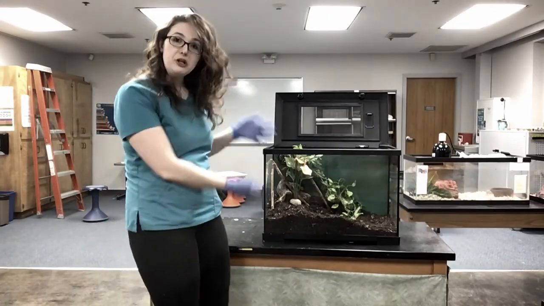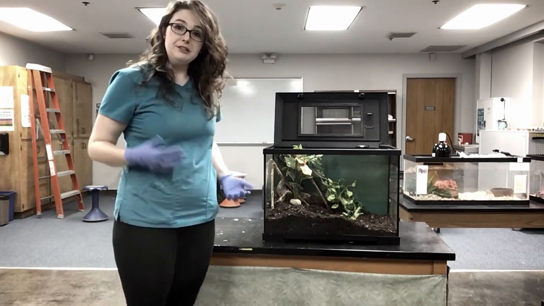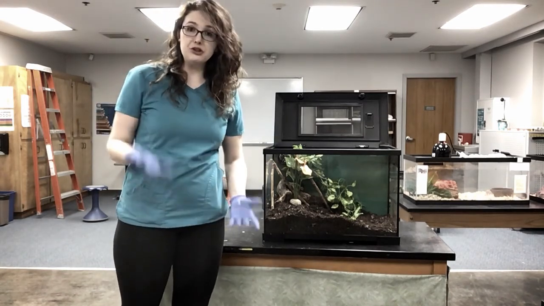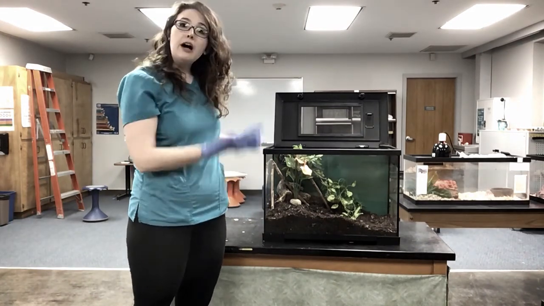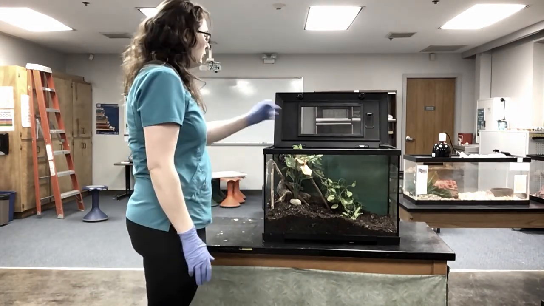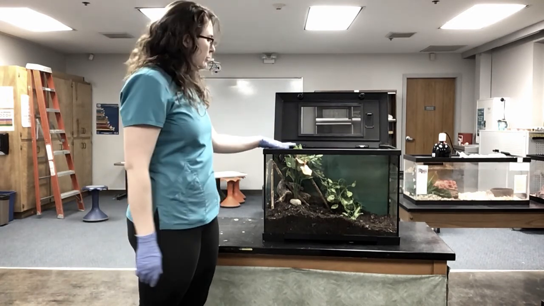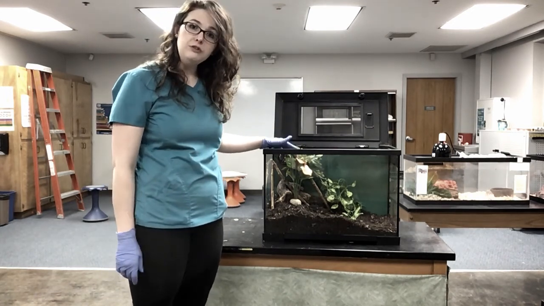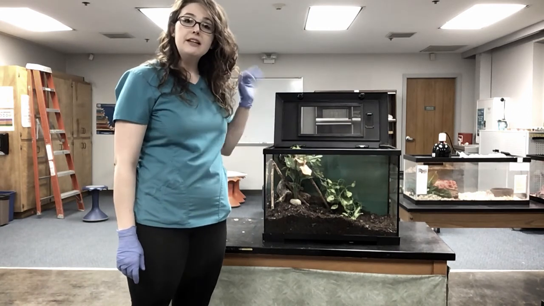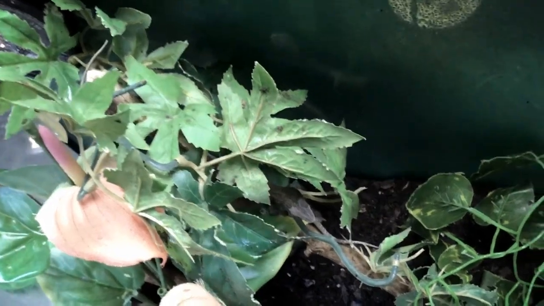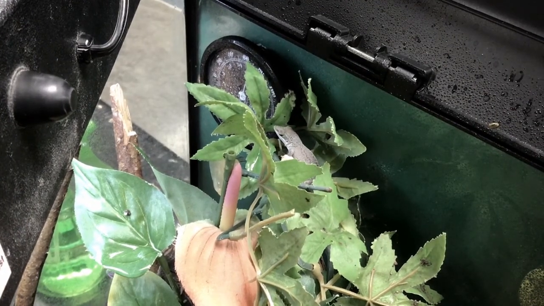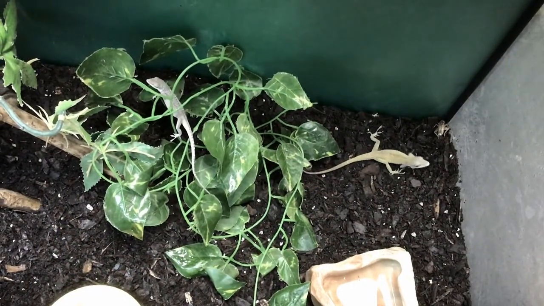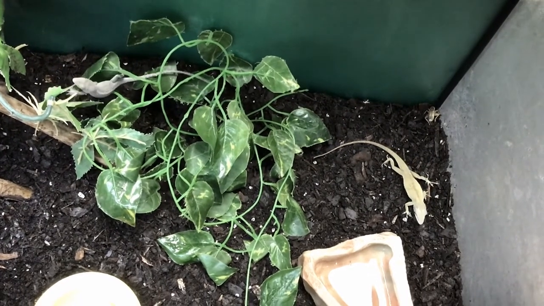You probably noticed that our tank is kind of tall too. As anoles spend a lot of time in plants and in trees, they feel like they need a lot of space to move up and down in their environment. We have some plants in here, and that provides an important thing for the anoles. It provides shelter. It gives them a place to hide from predators, a place to climb up onto if they want to get some light, and a place to crawl around so they can move throughout their environment.